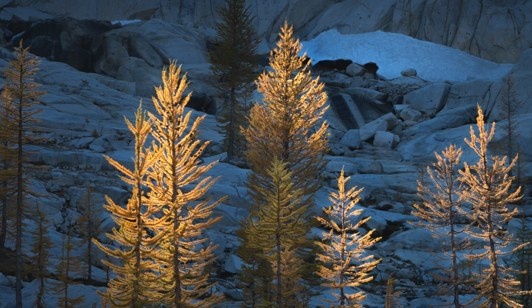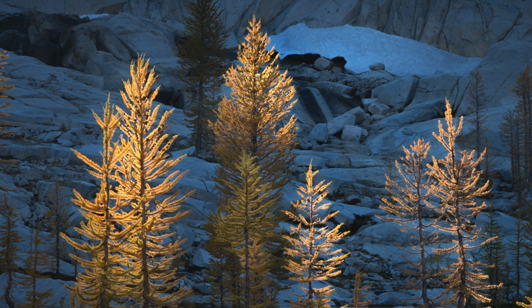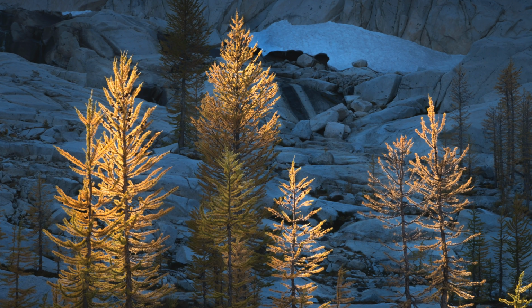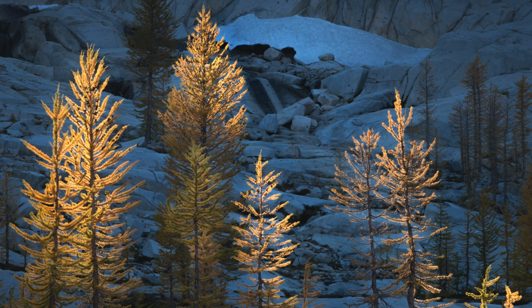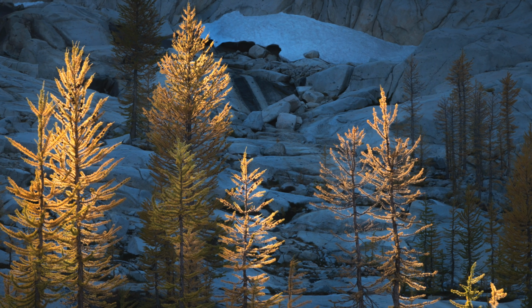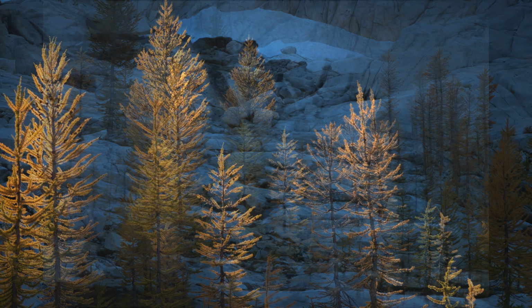I think I did a pretty good job with these trees here. We have two very bright trees on the left, and then the central trees, and then the one on the bottom right, and they're all quite well separated. And of course they have that great blue background, so that separates them even more.